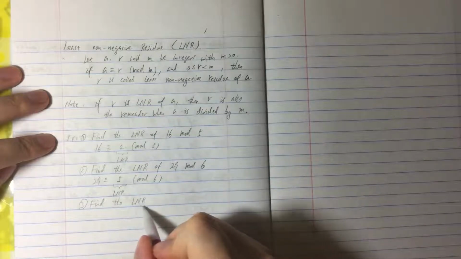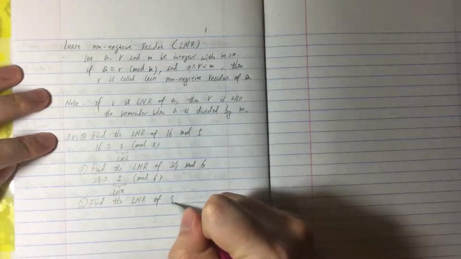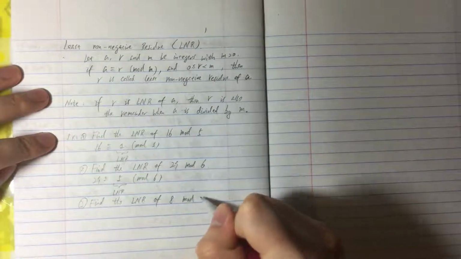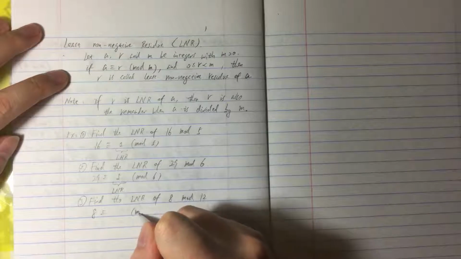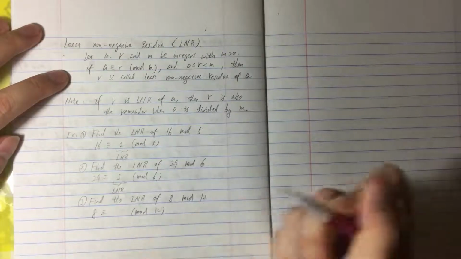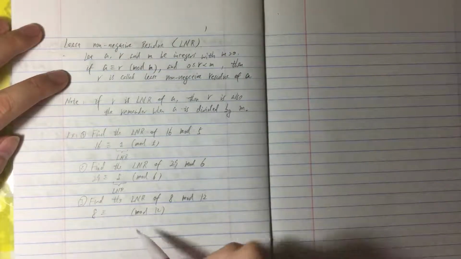Find the least non-negative residue of a, mod 12. a is congruent to what number mod 12?